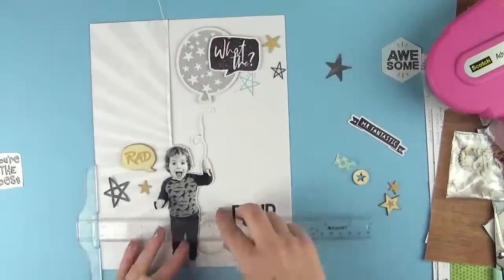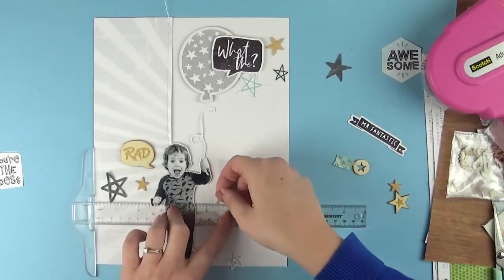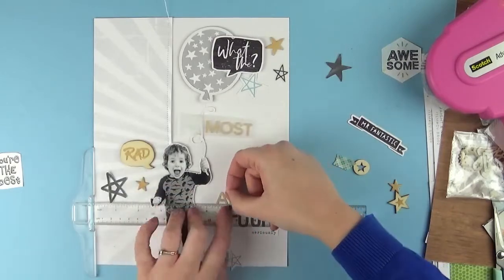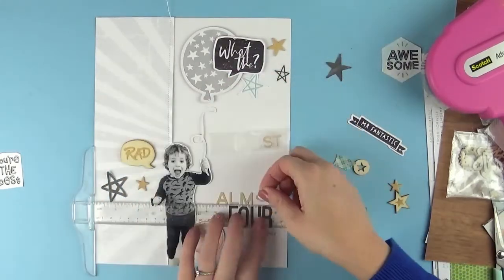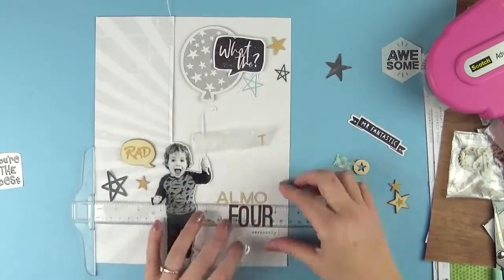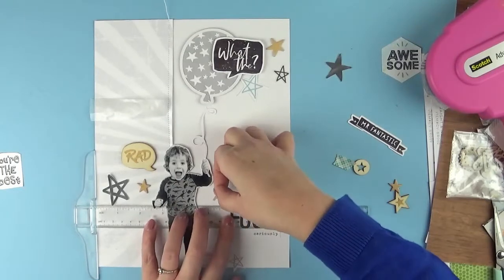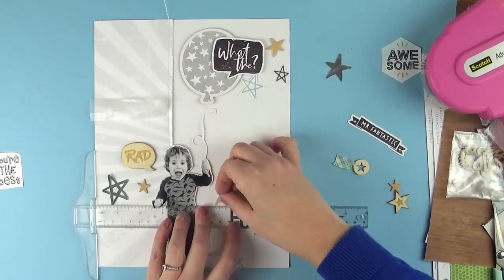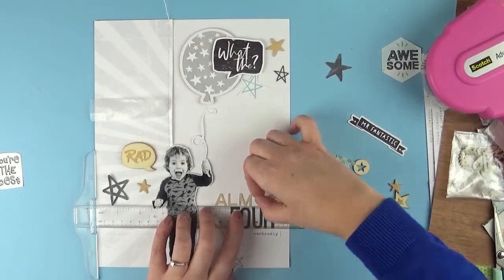That was from the New Boys Rule collection. I've grabbed lots of stars from so many different packets of embellishments. There's clear stickers there, there's some ephemera pieces there. I'm not sure if the chipboard piece is from one of the older collections or this new one.